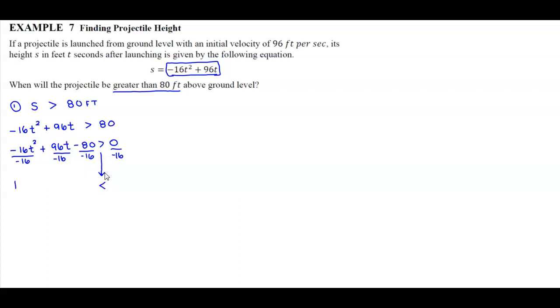So we get t squared minus 6t, since 96 divided by negative 16 is negative 6. And then negative 80 divided by negative 16 is positive 5, and that's less than 0. So this is the inequality that we're going to be using when we're testing.